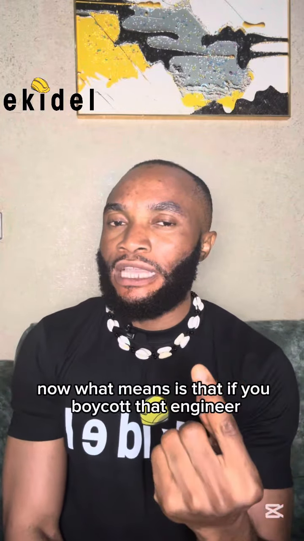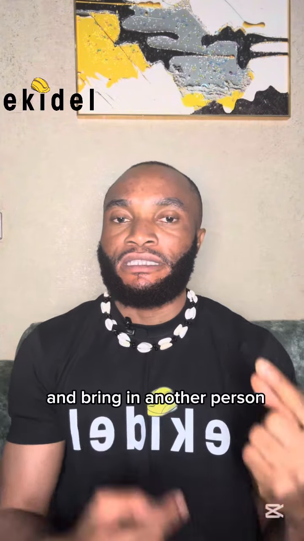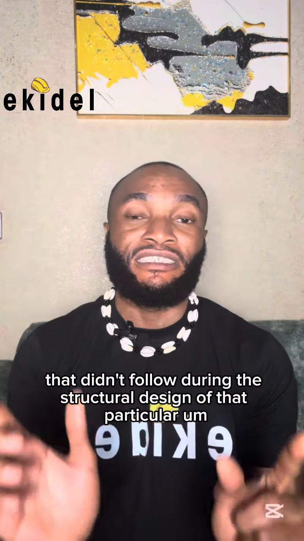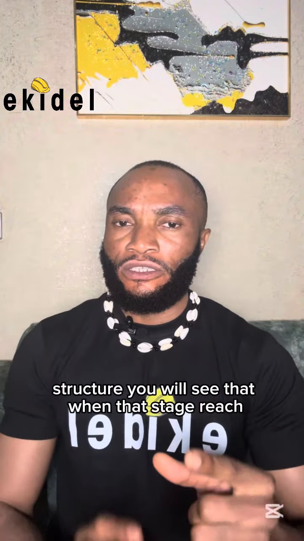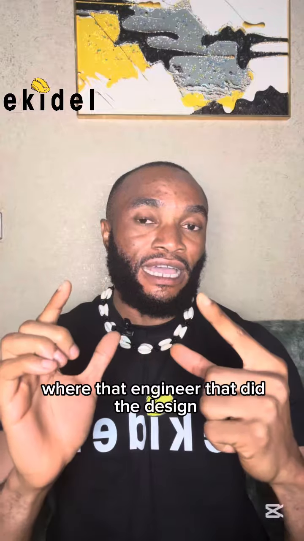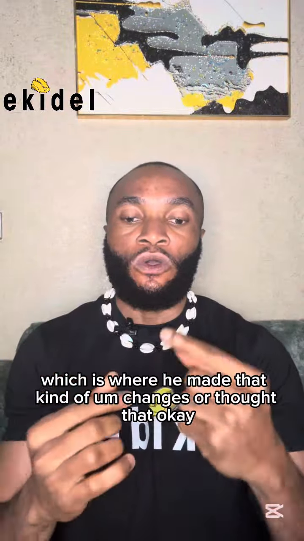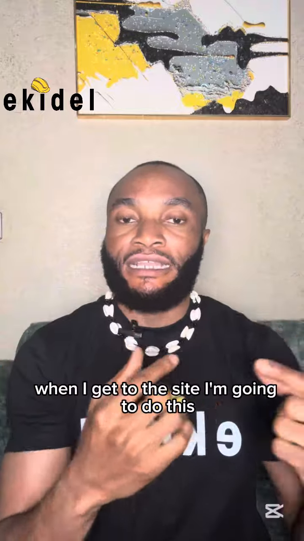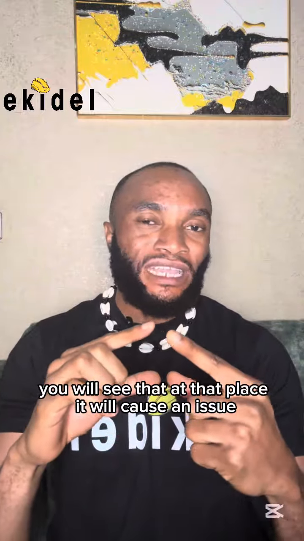Now, what that means is that if you boycott that engineer and bring in another person that didn't follow the structural design of that particular structure, you will see that when that stage is reached, where the engineer made that kind of change or thought, okay, when I get to the site, I'm going to do this, at that place, it will cause an issue.